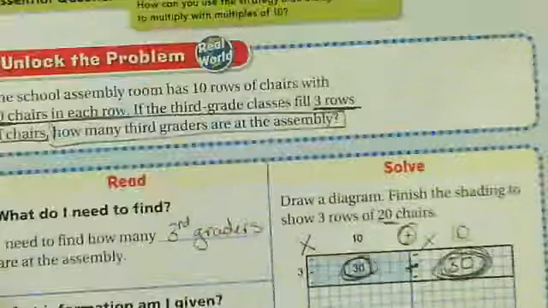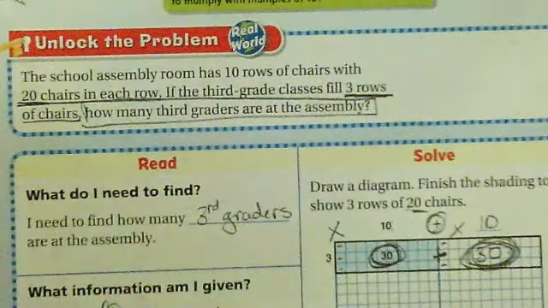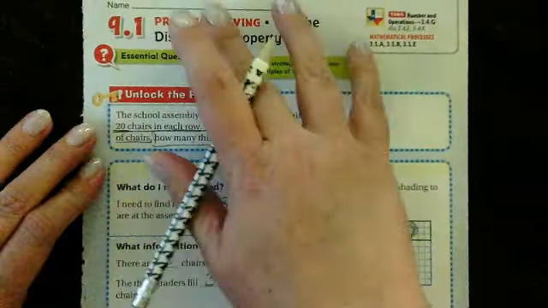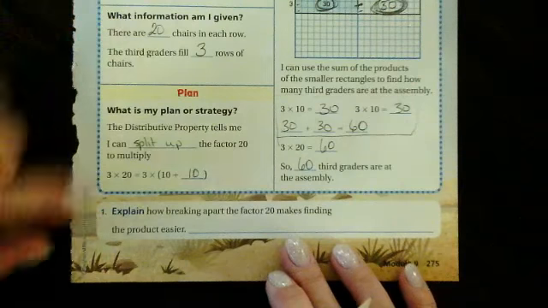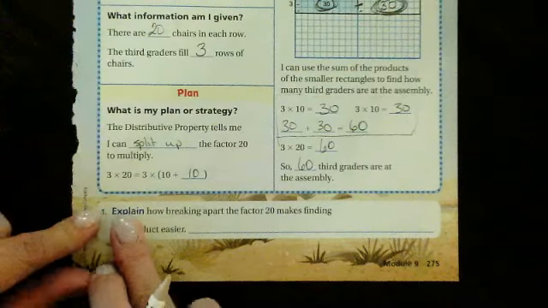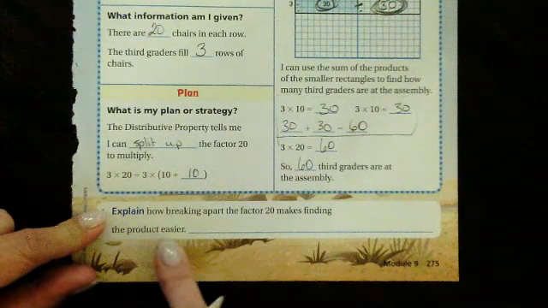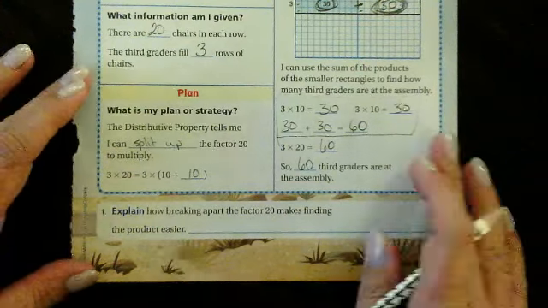This is unlocking the problem, the first one on your work today. I would like you to please do this on ClassKick so that I know you understand it. And then answer this question at the bottom. Explain how breaking apart the factor 20 makes finding the product easier.